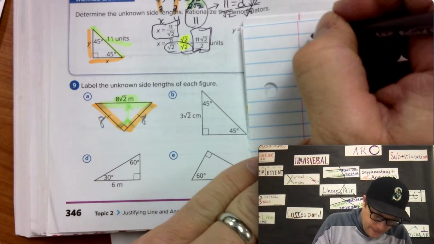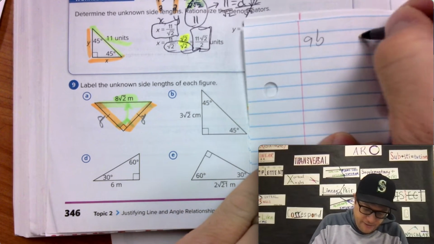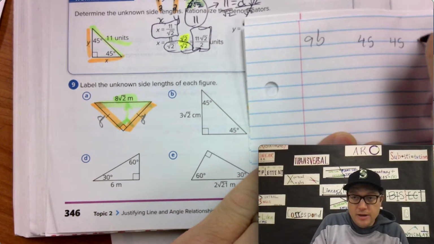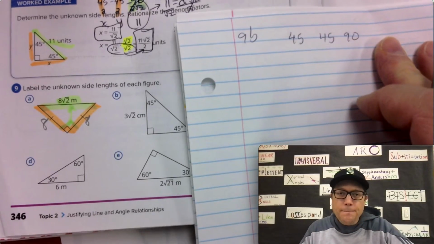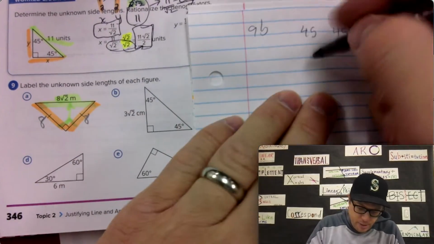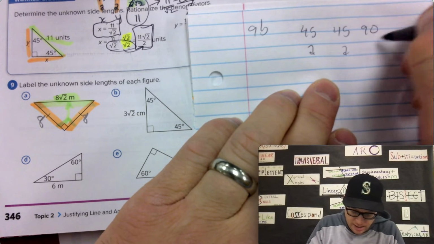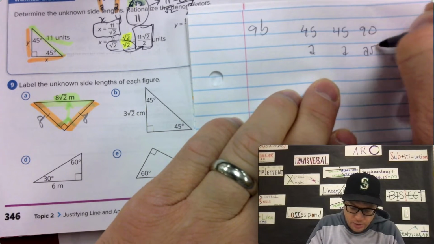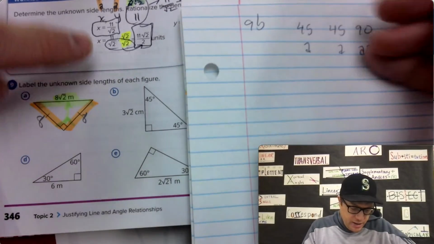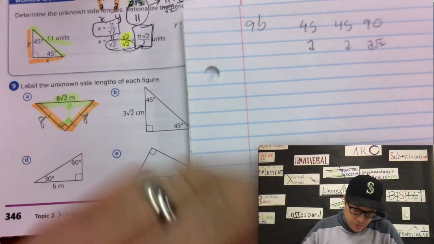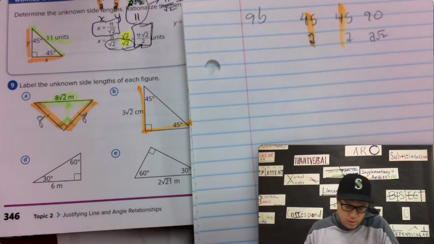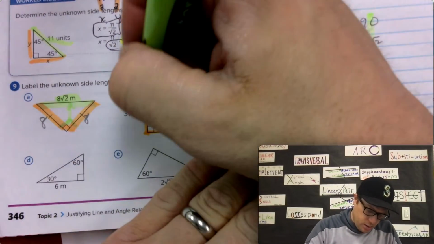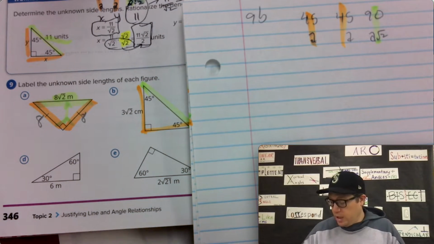9B. I have a 45, 45, 90 triangle. Move the camera over a little bit. And then I'm going to write A, and A root 2. So then I'm going to take this. Oh, wait, this is orange, right? So orange, orange, orange, orange. Green, green. Orange, you glad I didn't say green again?